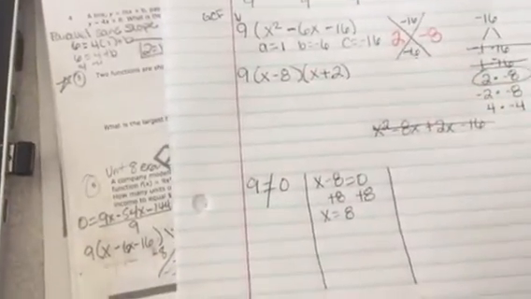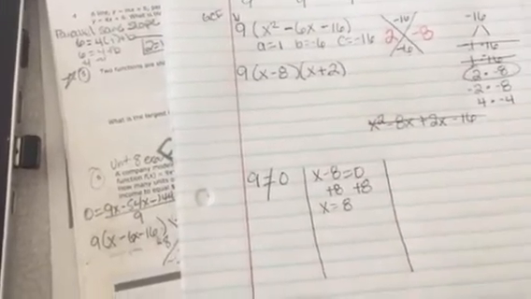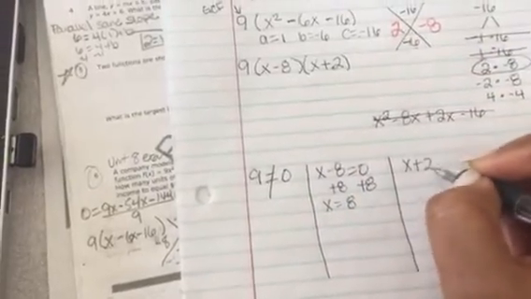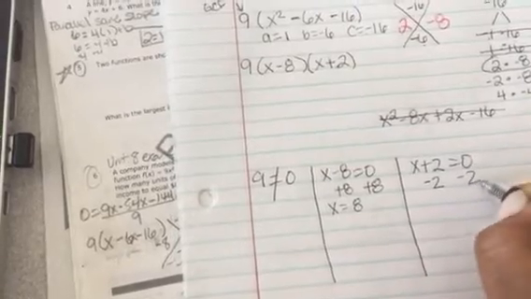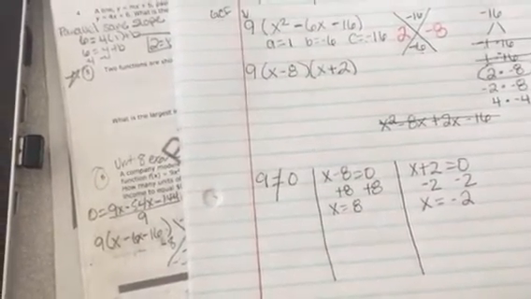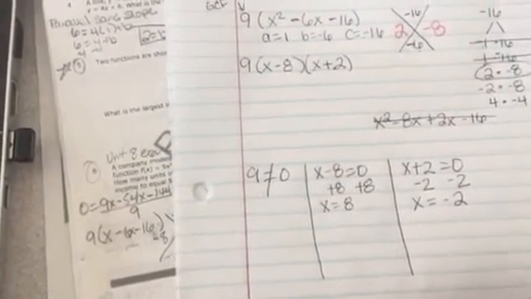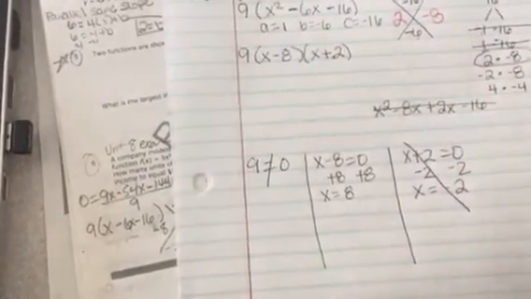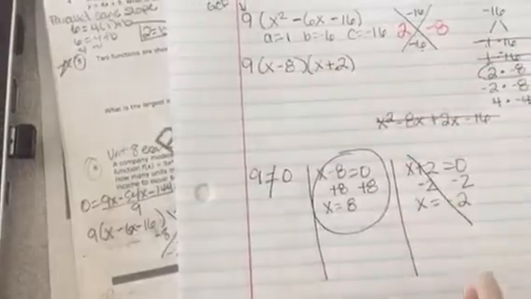Remember, we're talking about selling product. You can't have negative product, so we're only looking for positive values. Okay. My other factor, x plus 2, I'm going to set it equal to 0. Inverse operations. Okay. And I end up with x is equal to negative 2. Okay. Again, we're talking about selling product, and you can't have negative product, so I know that x equals negative 2 cannot be my answer. So in this case, our answer is going to be x equals 8.